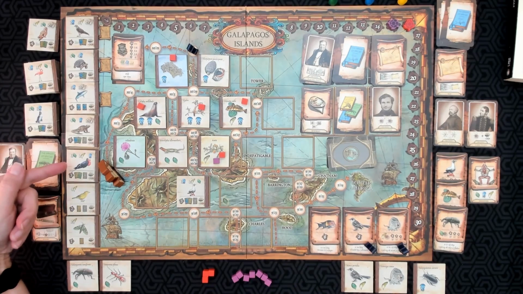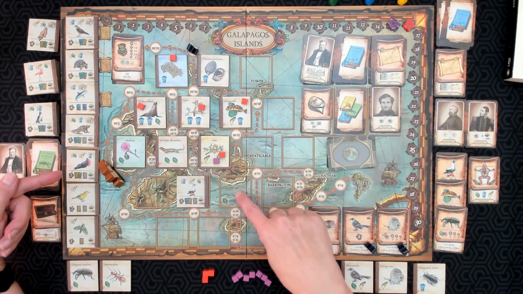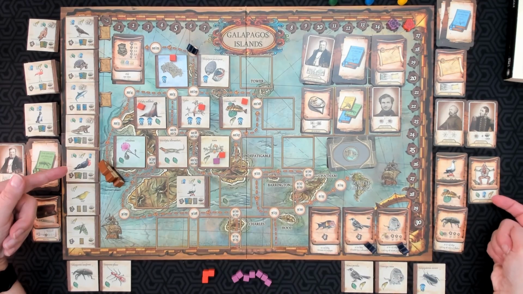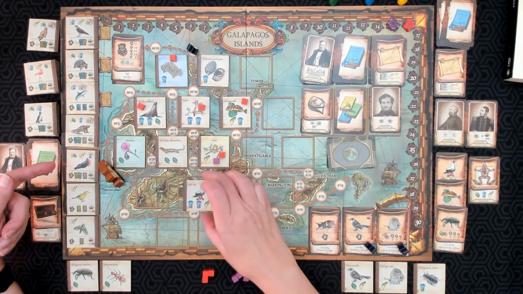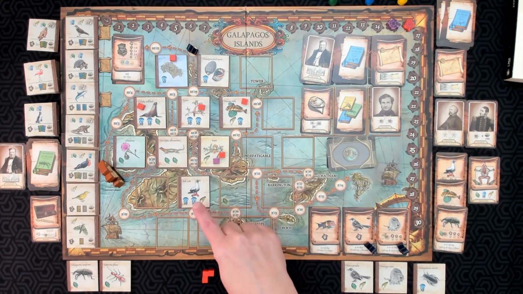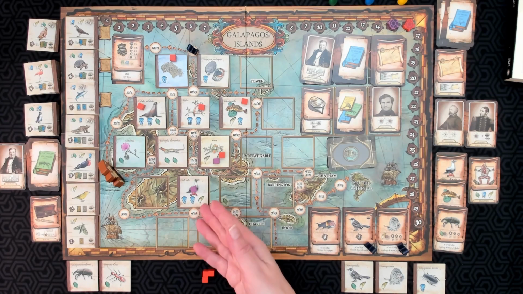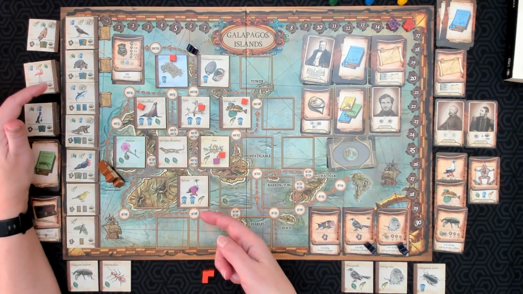So maybe I should go for one of these and try and put it, not there, I need to put it here or here. I do have a water resource over here, and a land, and an air. So I could try and put it here. Nope. No, it needs 3 land. Oh, I didn't turn over this booby. Oh, look, water resource. Okay, so that's great. I think I definitely need to put a cube there. Although that means that now Charlie's going to put a cube there.